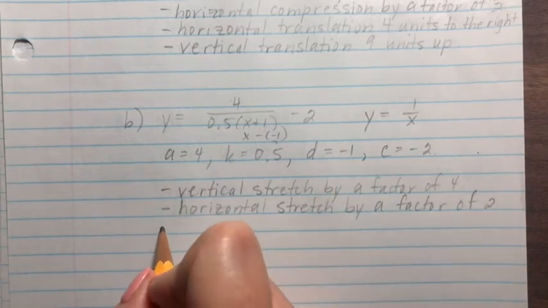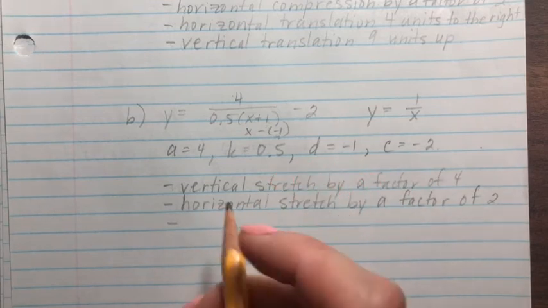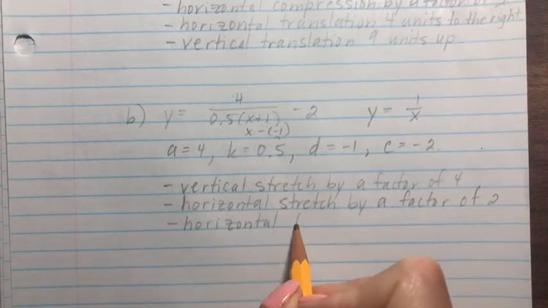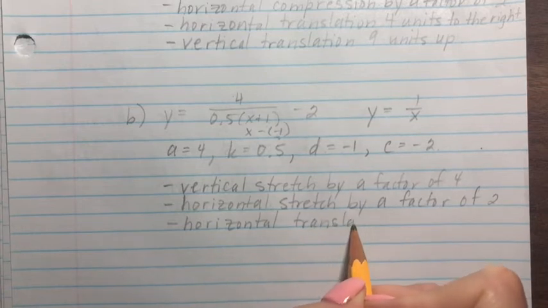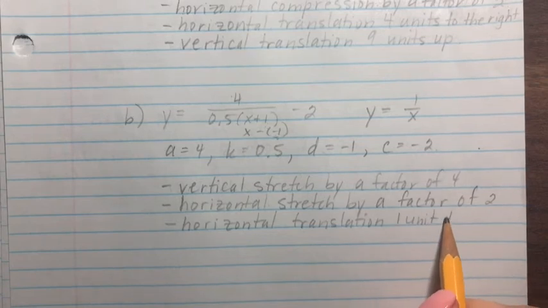D represents horizontal translations. Because it's negative in this case, the translation will be to the left. So we have a horizontal translation 1 unit to the left.